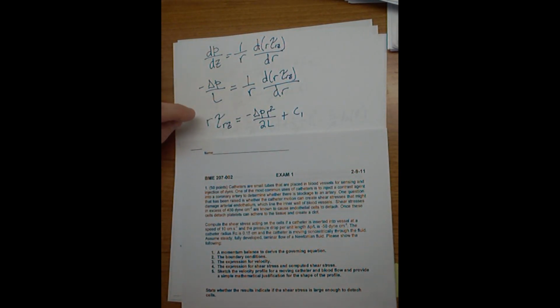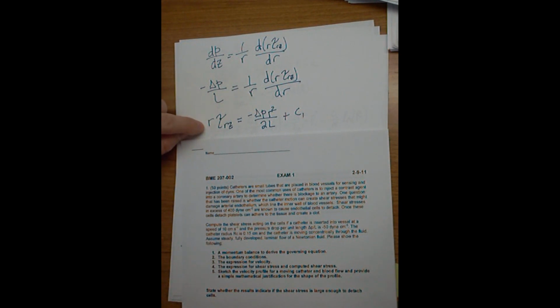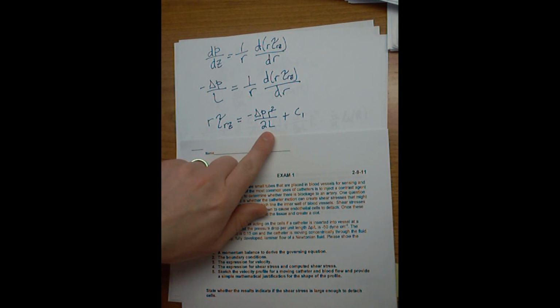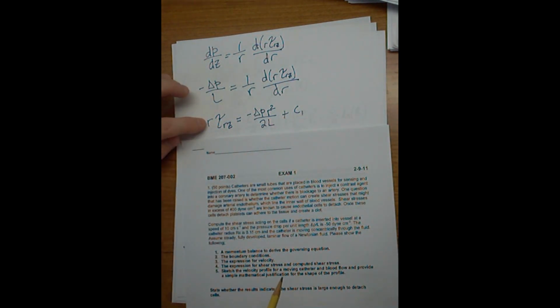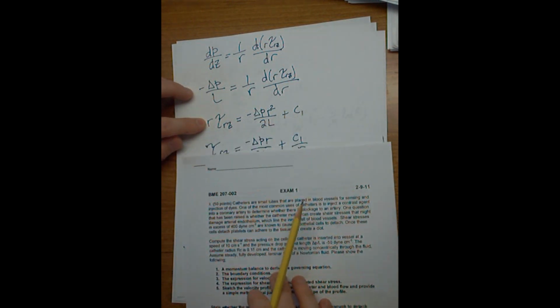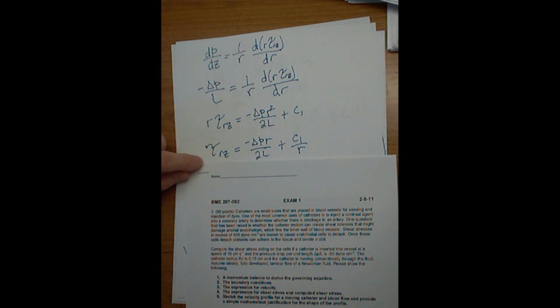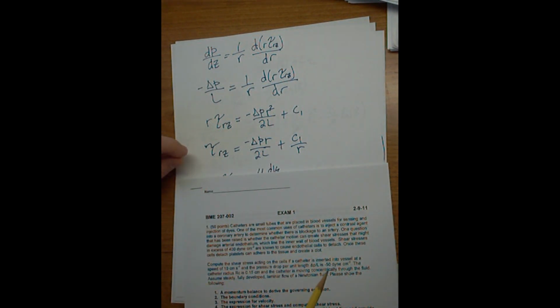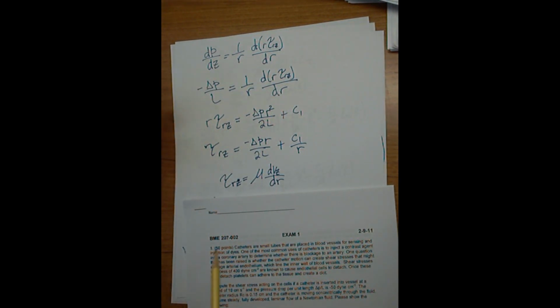And we go ahead and integrate, and we see r tau_rz is equal to the right-hand side of this equation. Then we can divide by r, and here's our equation for tau. So this is our shear stress, but we have this unknown C1 over here. To figure out what C1 is, we're going to have to use our boundary conditions. But our boundary conditions, you remember, are all in terms of velocities, not in terms of tau. So we've got to get our velocity term before we can solve for C1.